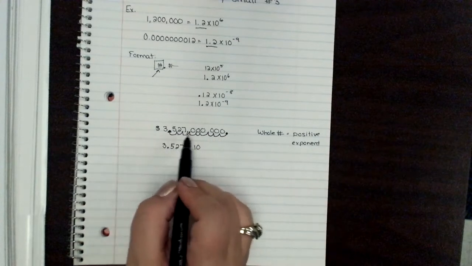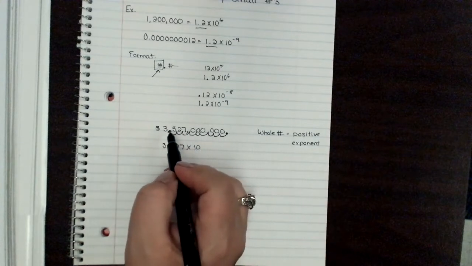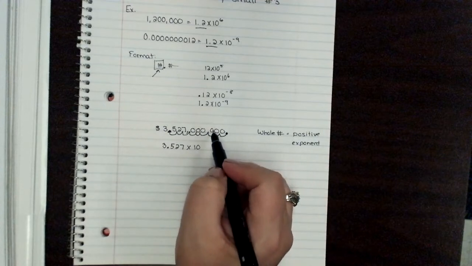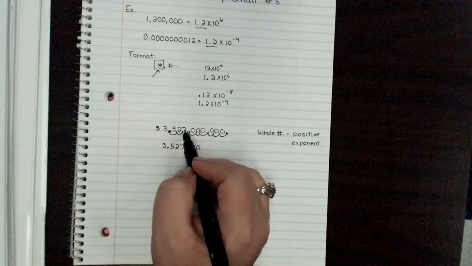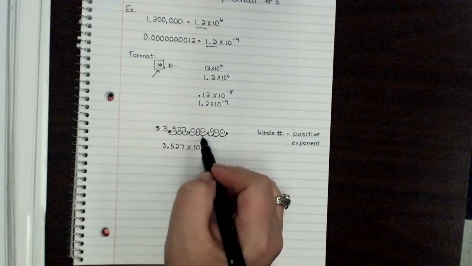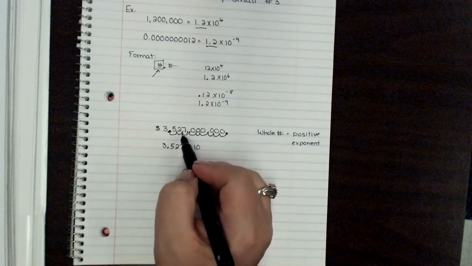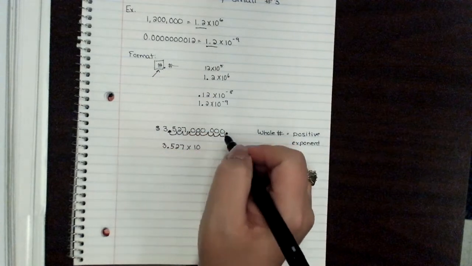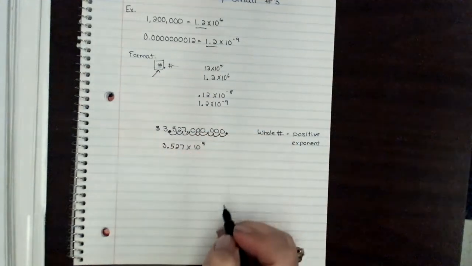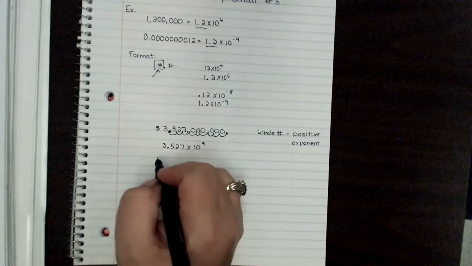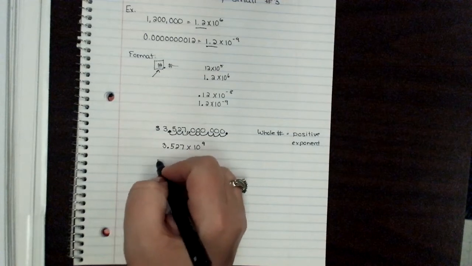Now, the way I know what my exponent is is how many places I move my decimal. So I move my decimal 1, 2, 3, 4, 5, 6, 7, 8, 9. I moved it 9 places. This was a whole number, so it becomes 3.527 times 10 to the 9th. Okay, so let's look at another one.